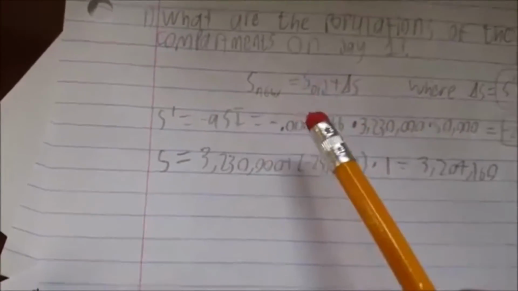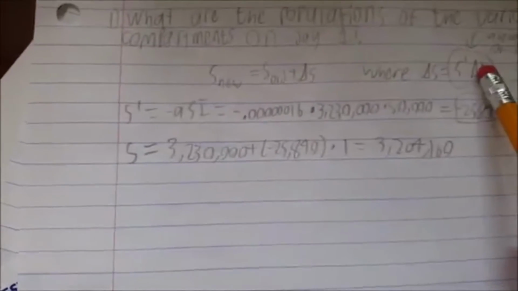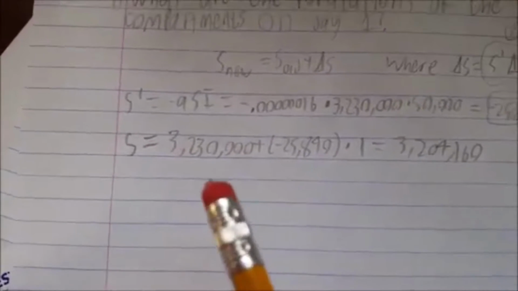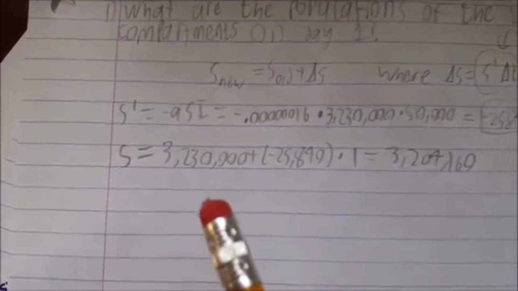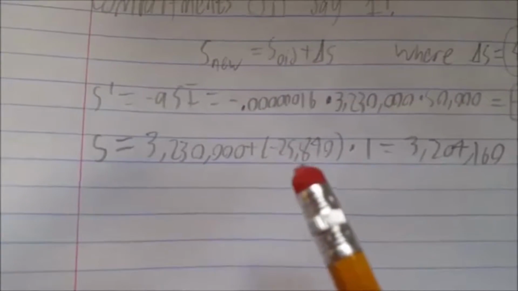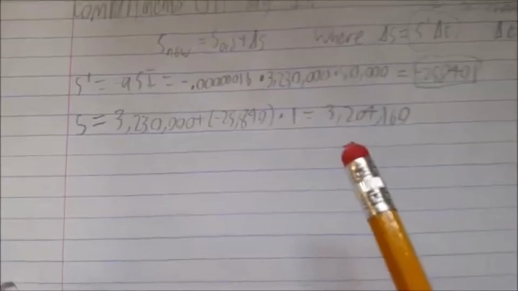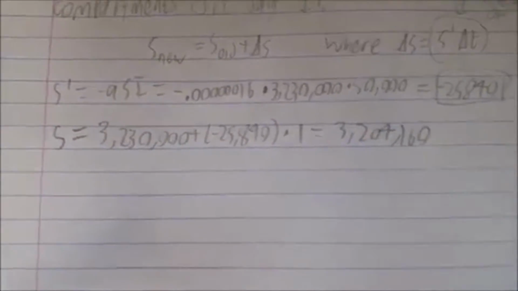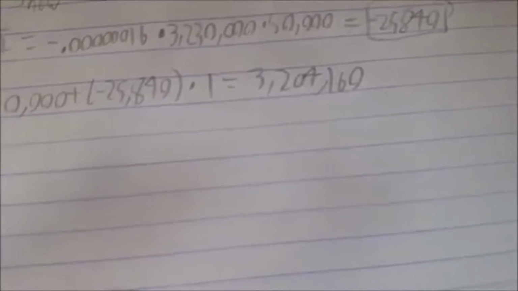Now that we have S prime, we plug that into this equation right there to solve for the S new after 1 day. What we do is set S equal to 3,230,000 plus negative 25,840 times 1, and this value comes out to be 3,204,160. This represents the amount of the population that remains suspectable after 1 day.